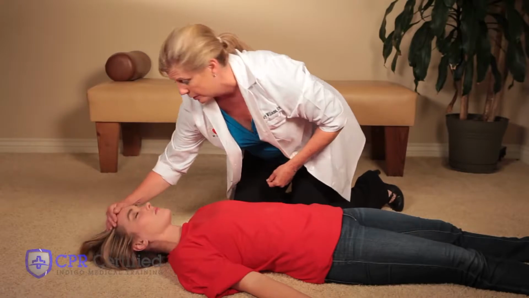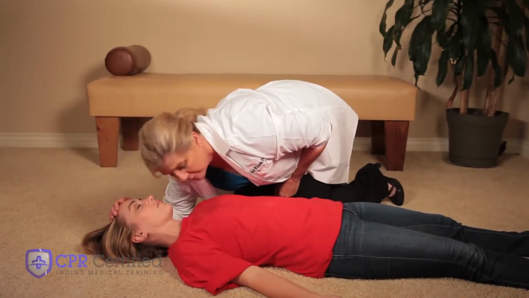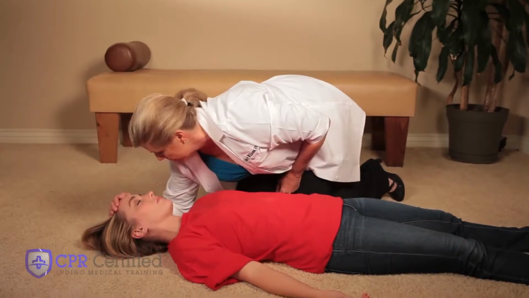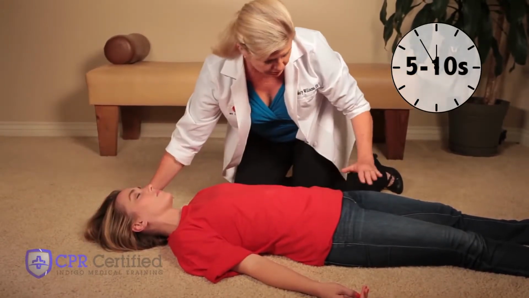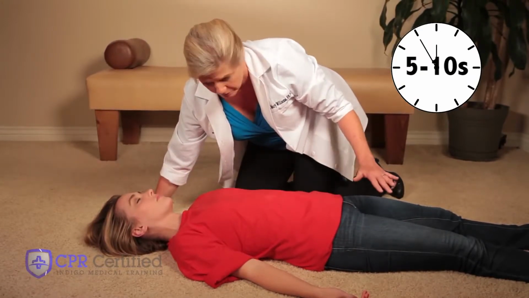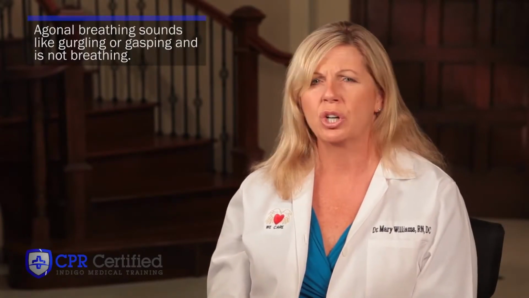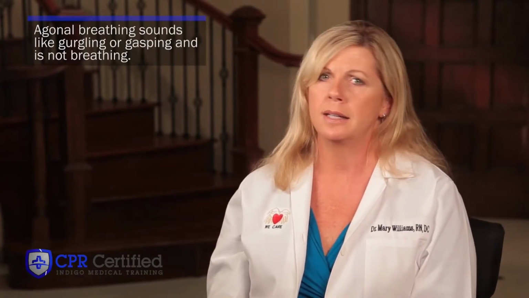Next, check the victim for breathing or only gasping. You need to scan the victim's body back and forth from head to abdomen for at least 5 seconds, but no more than 10 seconds. Agonal breathing sounds like gurgling or gasping. It is not breathing. You must start CPR.